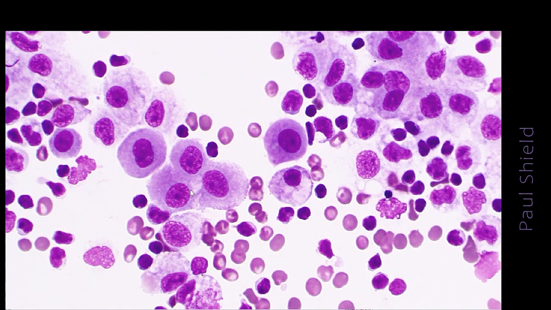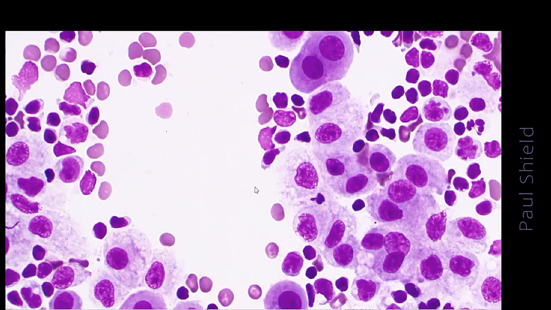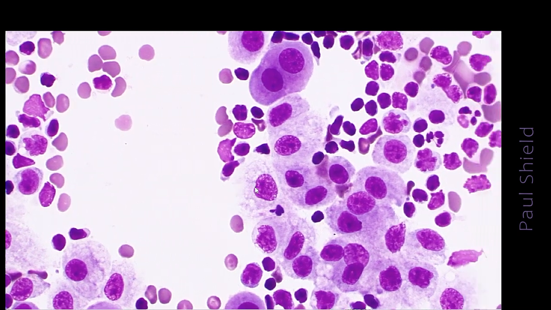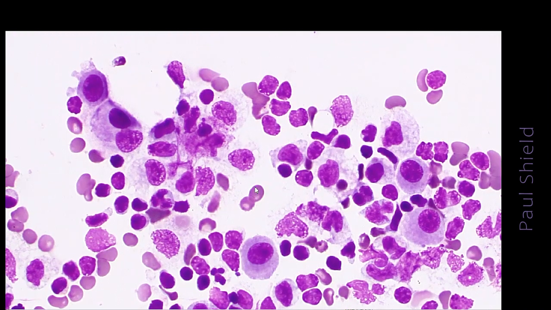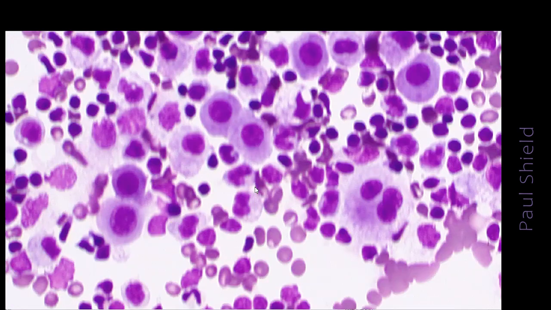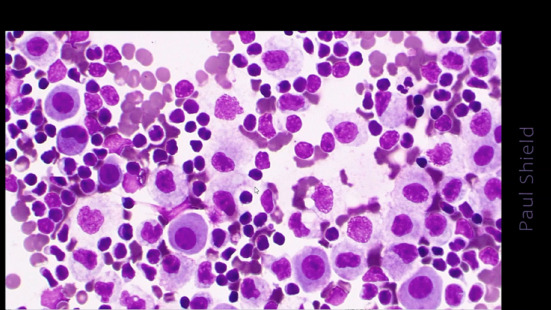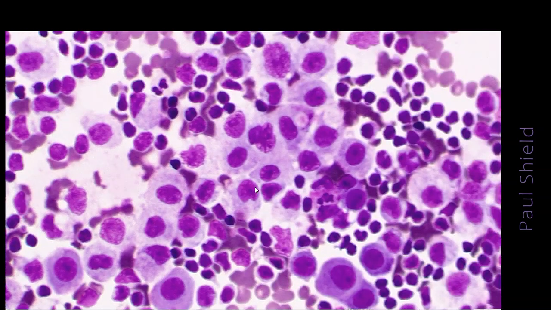And on higher power they show classic features, so mostly a central nucleus, little nucleolus in most of them, and this sort of fuzzy edge to the cytoplasm, so it is not as well defined as a squamous cell would be. So notice there's quite a lot of background lymphocytes here, and the mesothelial cells standing out because they have more abundant, darker, denser cytoplasm.